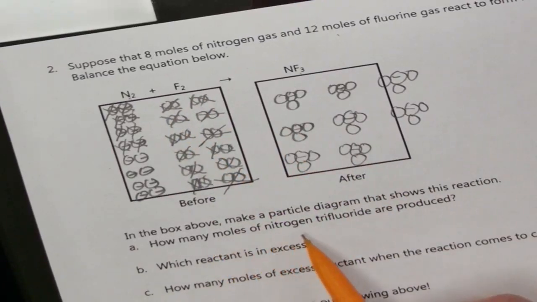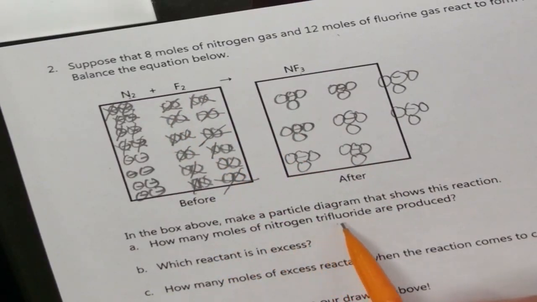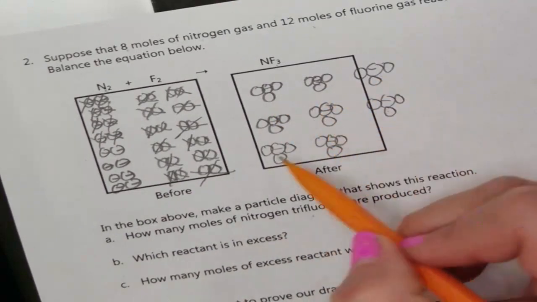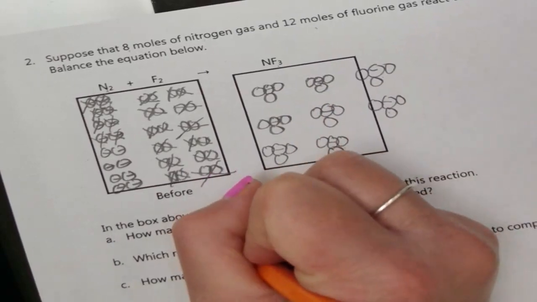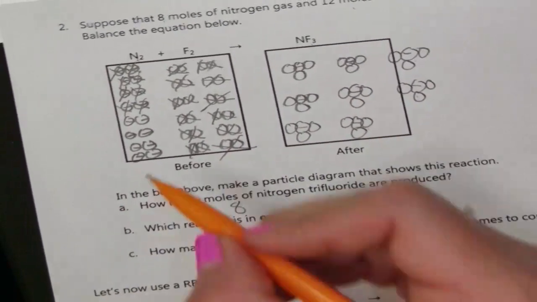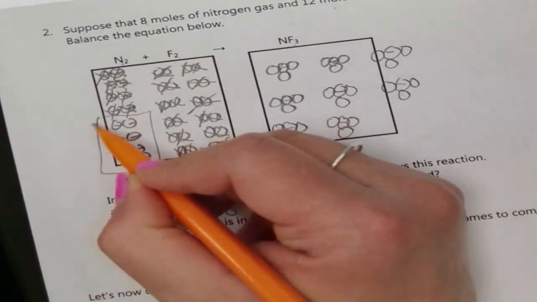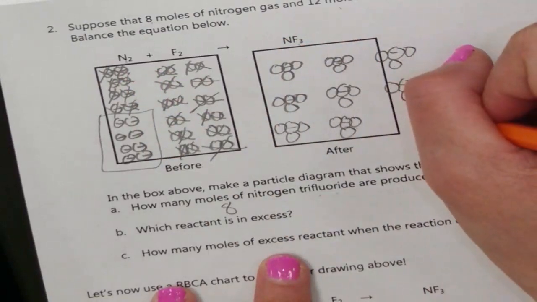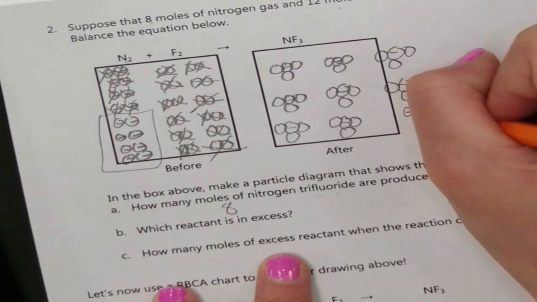So how many moles of nitrogen trifluoride are produced? 1, 2, 3, 4, 5, 6, 7, 8. Which reactant was in excess? My nitrogen is in excess. I have 1, 2, 3, 4 nitrogens. So I'm going to put those in here.